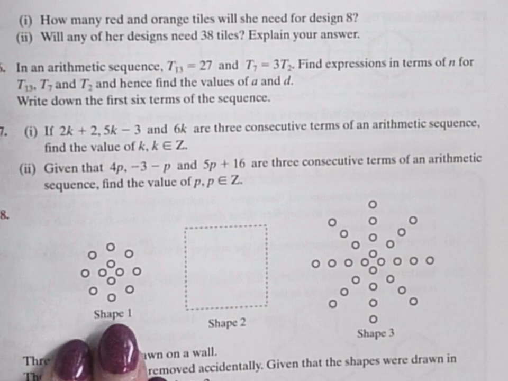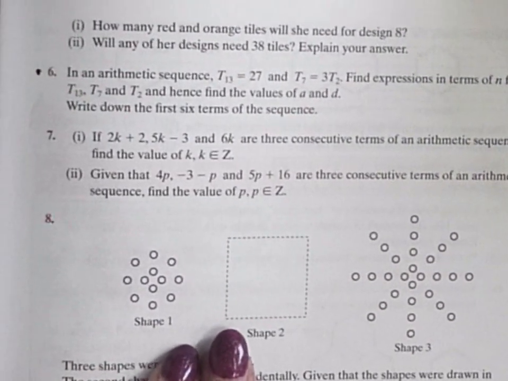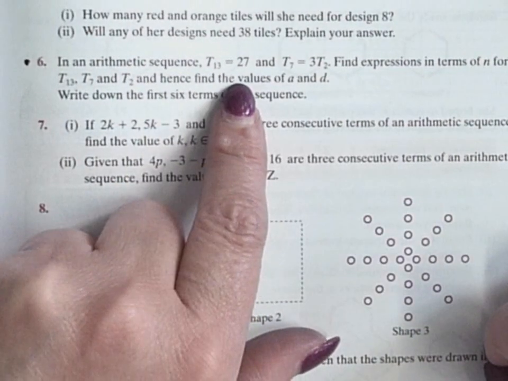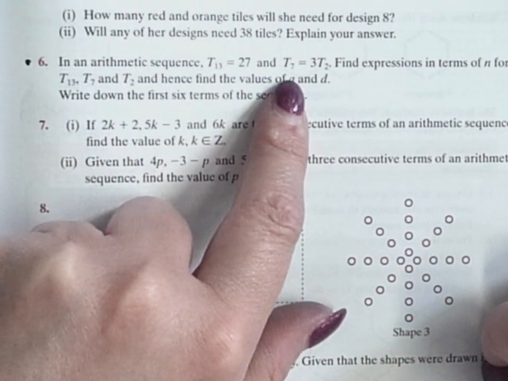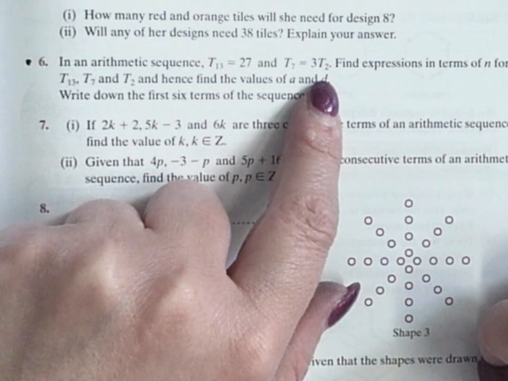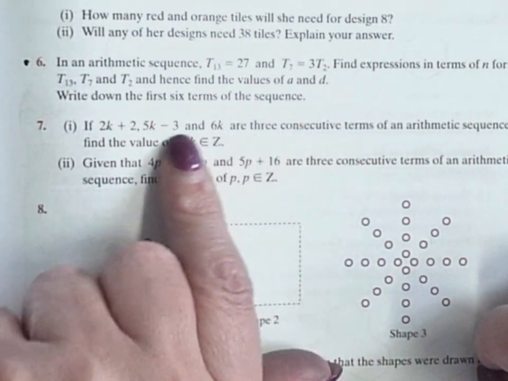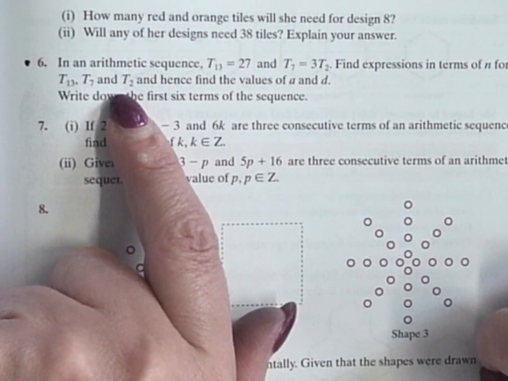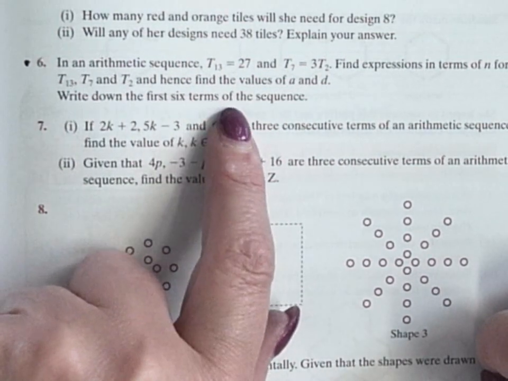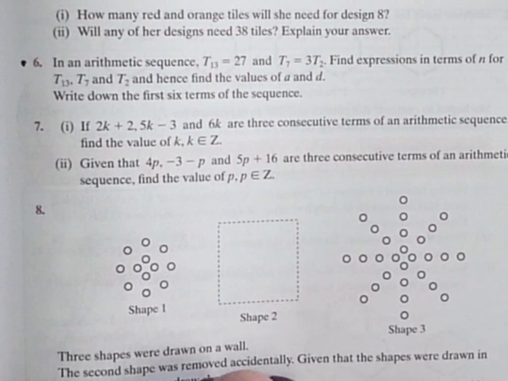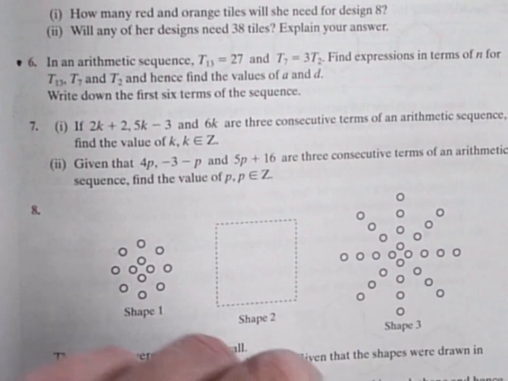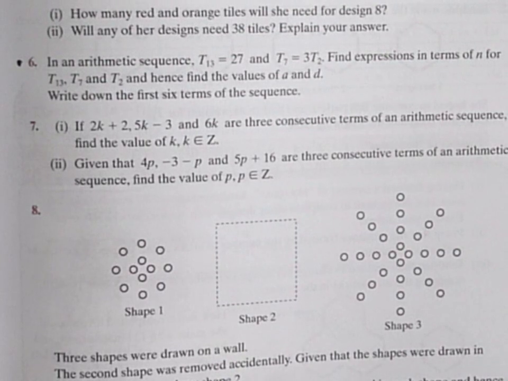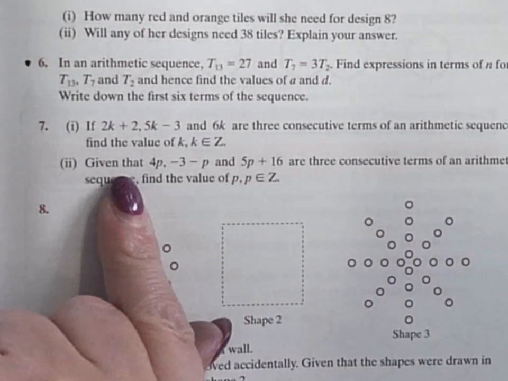Right, so in an arithmetic sequence, term number 13 is 27, and term number 7 is equal to 3 times term number 2. Find the expressions in terms of n for those 3 terms, and hence find the values of a and d. Then write down the first 6 terms of this sequence. So we're going to end up with simultaneous equations here. Okay, I'll leave you to write it down and then we'll do it.